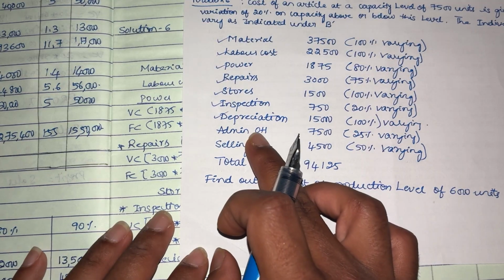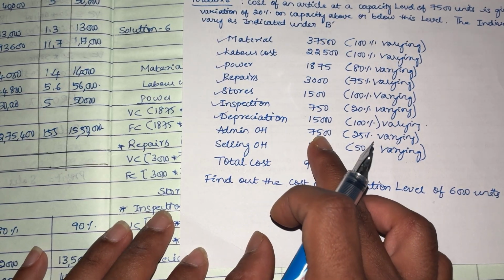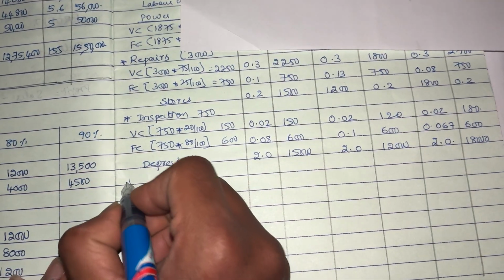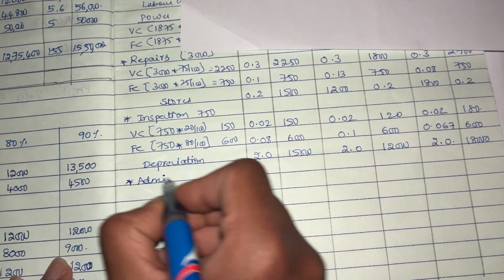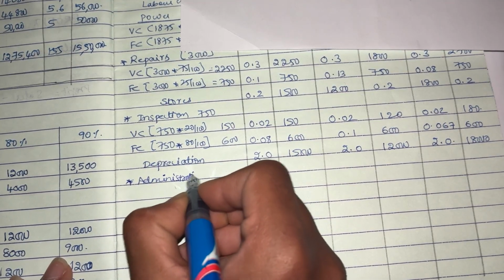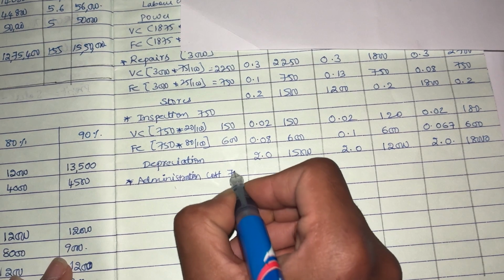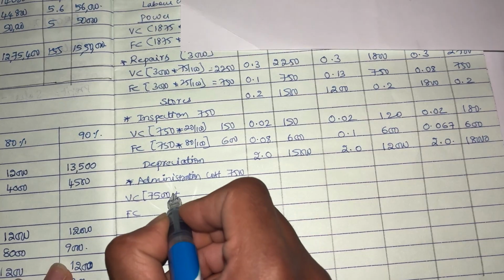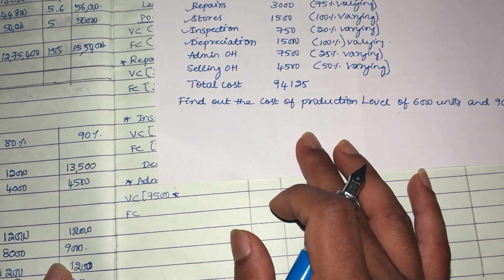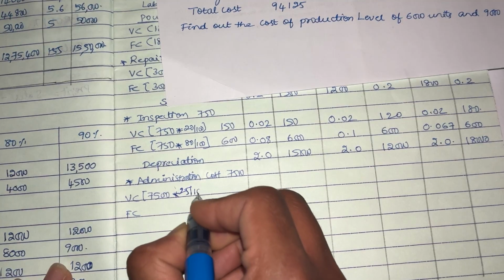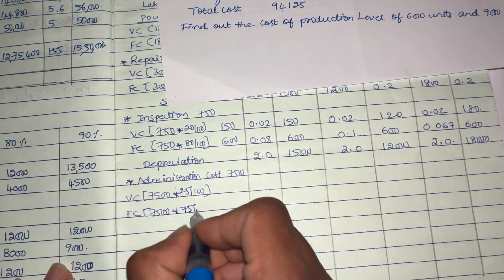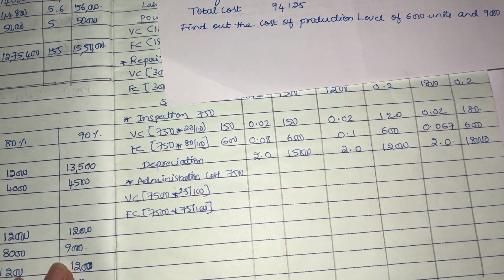Next, what do we have after depreciation? Inspection is done, depreciation is done, now administration overhead and selling overhead. Administration is 7,500 and 25% is variable cost. So what I will do here is write administration cost 7,500, variable cost and fixed cost: 7,500 into 25 divided by 100, then 7,500 into 75 divided by 100, students.